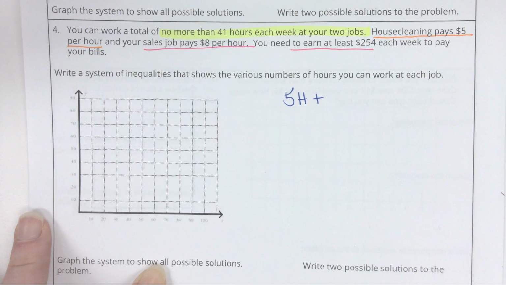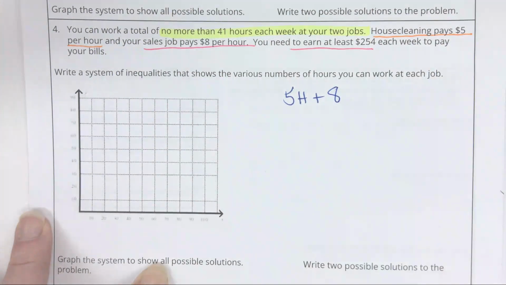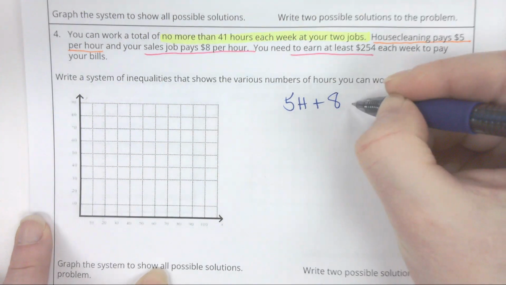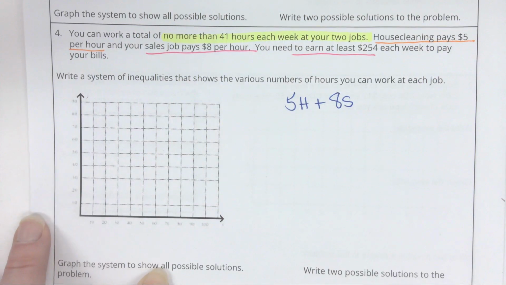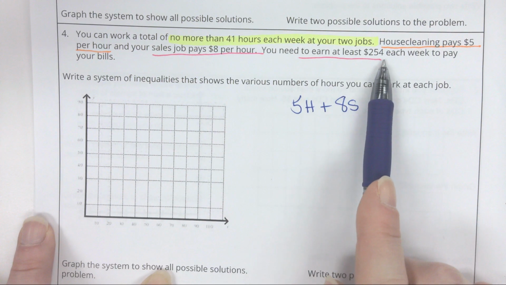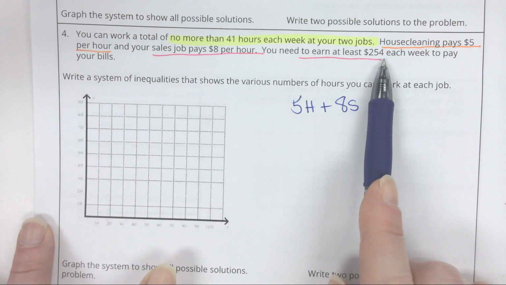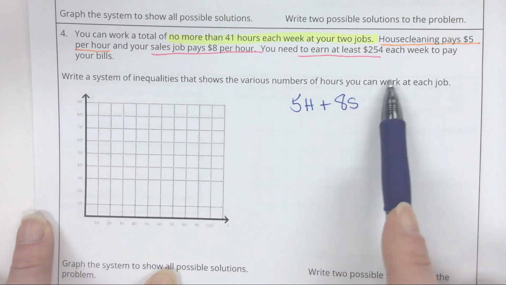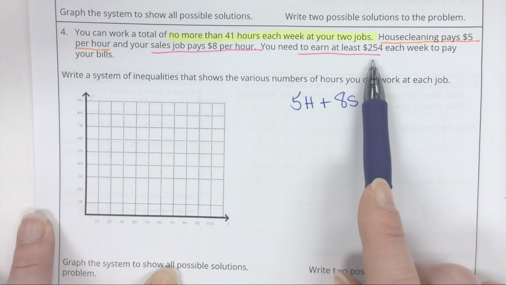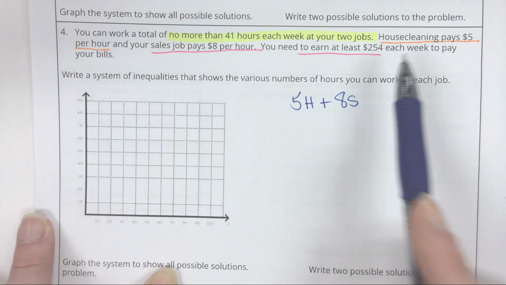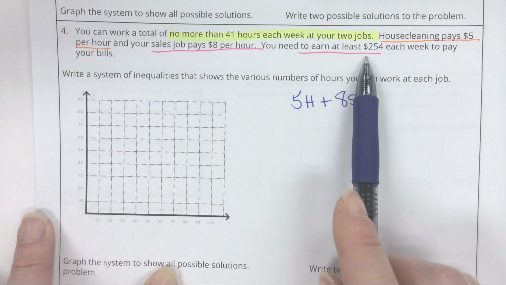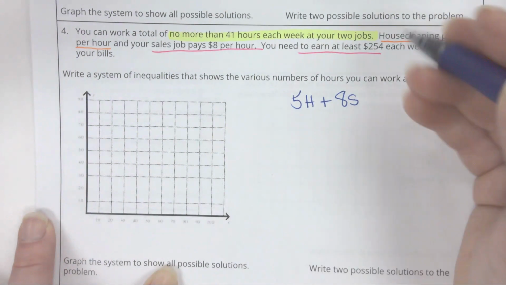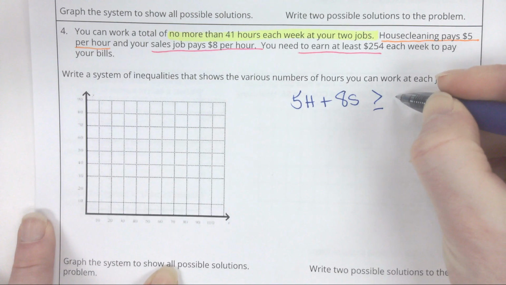Plus 8S. At least 254. What should I write? Greater than or equal to.